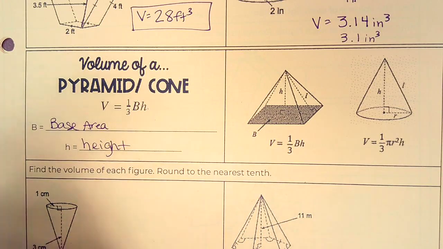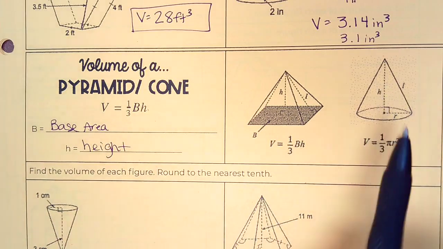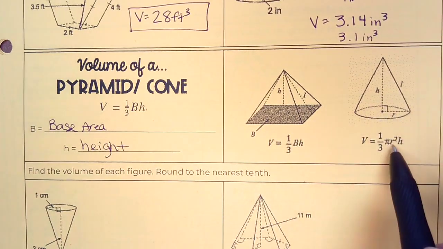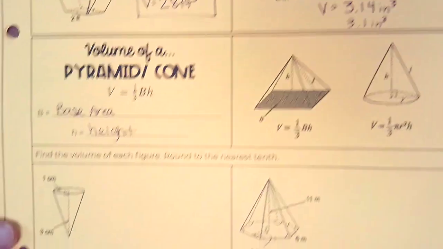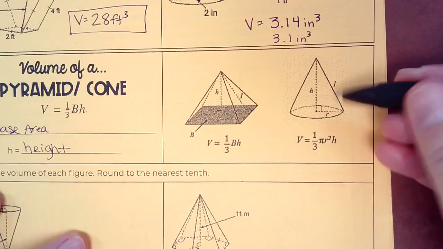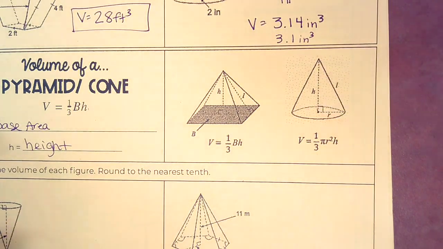Let's do cone first. For a cone, it's 1/3 times the base area, which is a circle, pi r squared, times the height. We're not using the slant height L for this one. We're using the actual height of the cone.